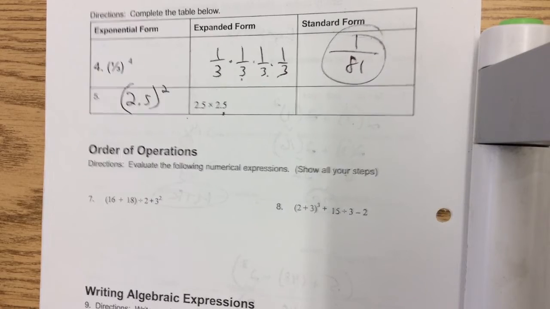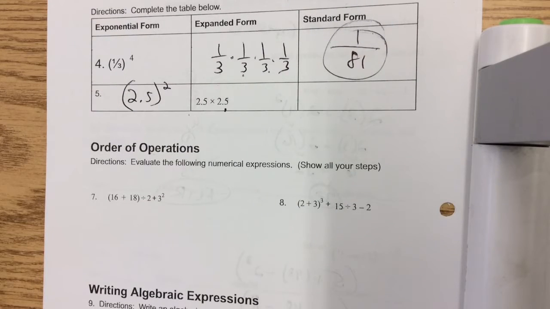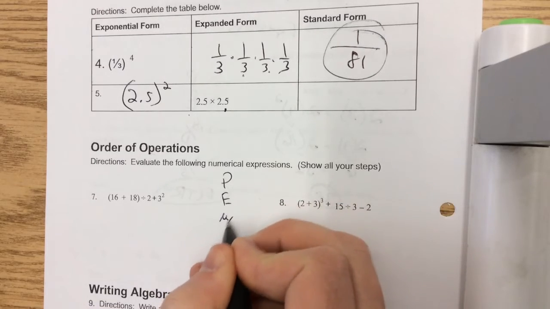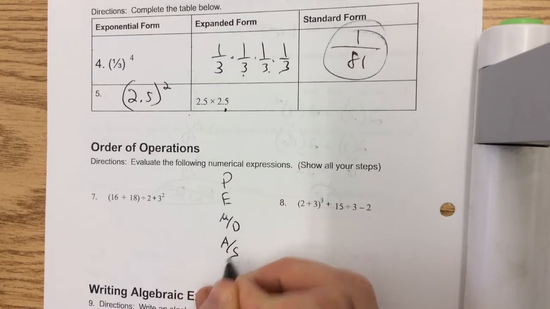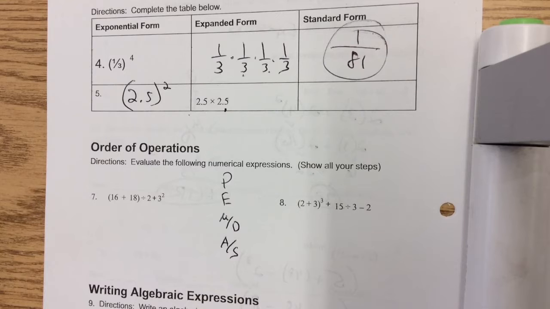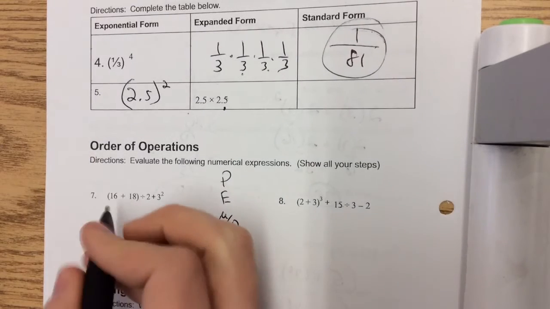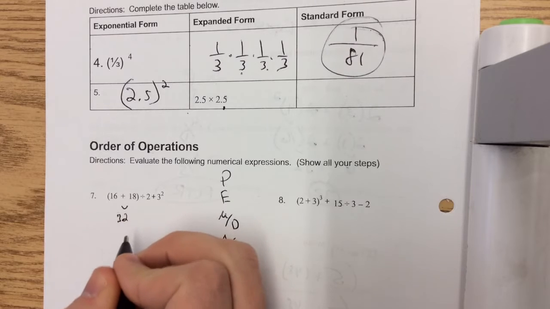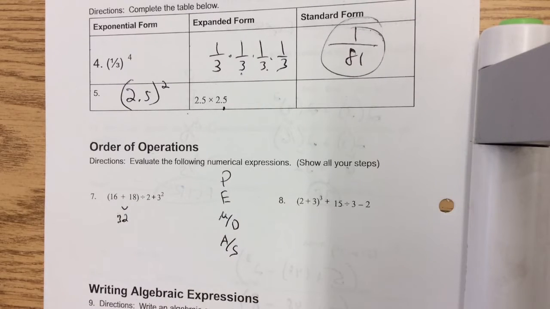Here we go. Meat and potatoes. Order of operations. We're solving, showing PEMDAS. Okay, just like that last quiz we had. We do have a couple of these questions on the quiz. PEMDAS from left to right. So we work with parentheses first, and we add those together. We're going to get 32, I think. Let's double check our work. 34.